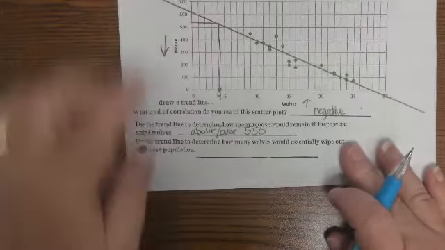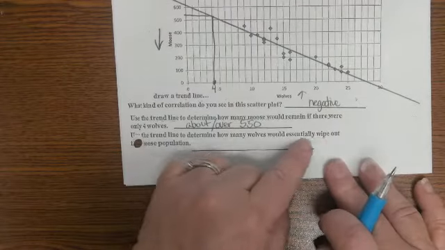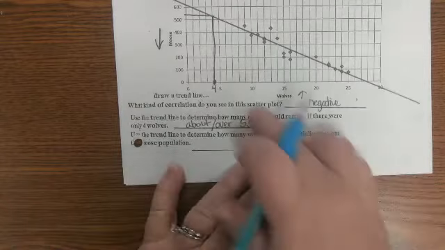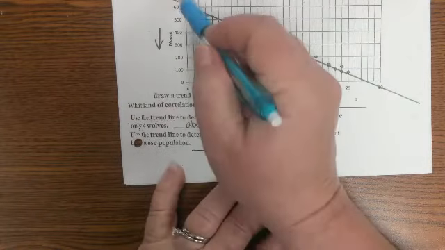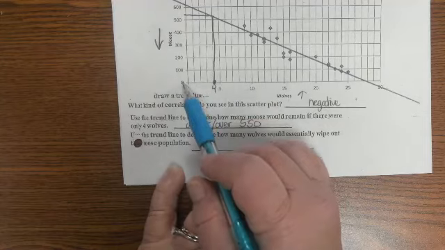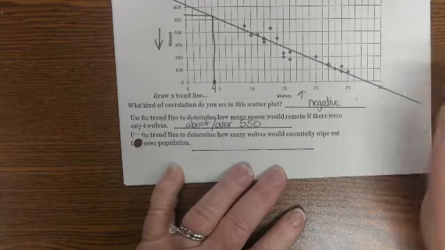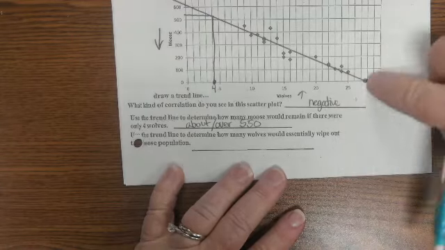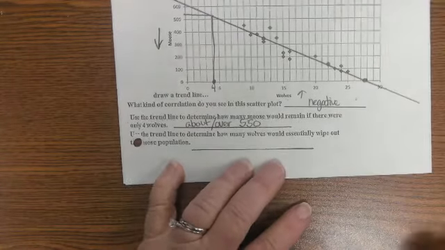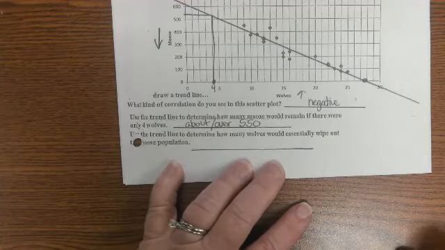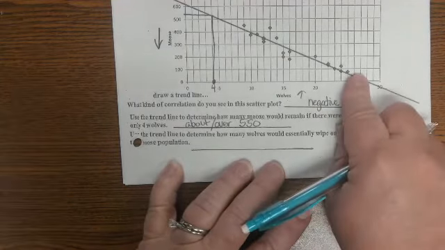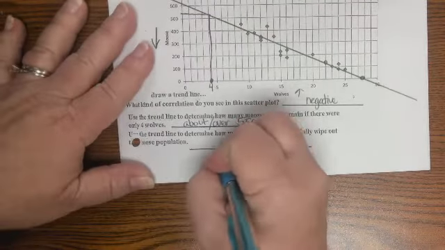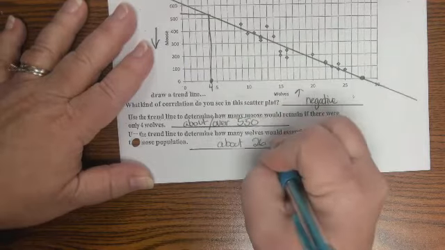Next, use the trend line to determine how many wolves would essentially wipe out the moose population. Well, let's see. The moose population. We're talking about what's over here, and I need it to be at 0, because that means there's no moose at all when it wipes them out. So let's say somewhere right in here, right? And about how many wolves do I need? Well, it looks like 25, 26, 27. So somewhere between 26 or 27. So I would say about 26 or 27.